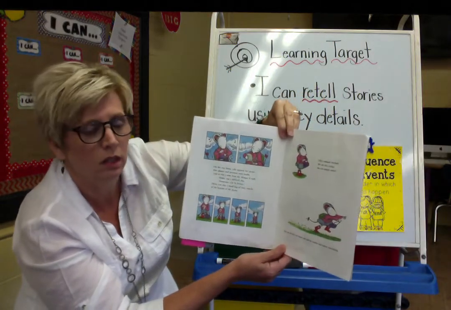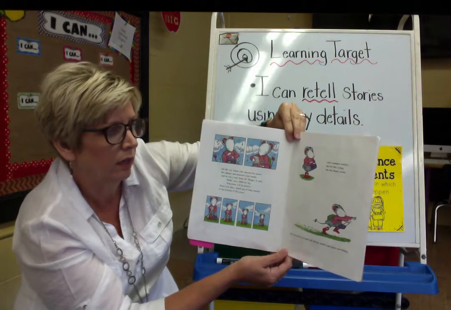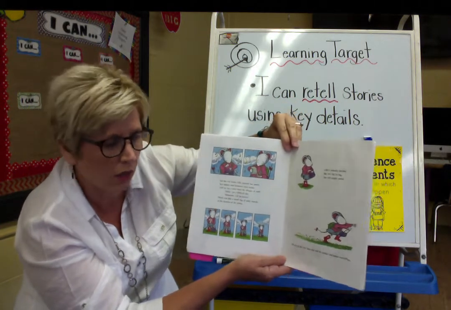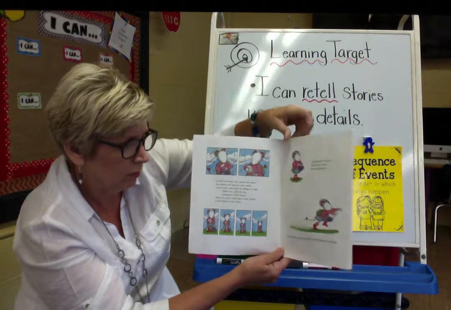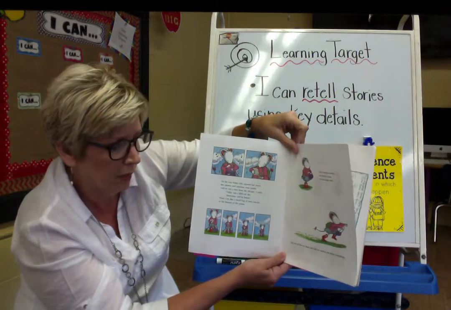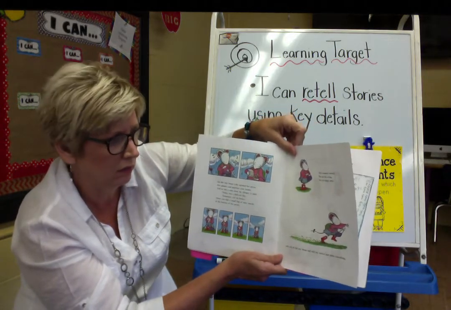Lily's stomach lurched. She felt like crying. She felt simply awful. Lily ran all the way home and told her mother and father everything.